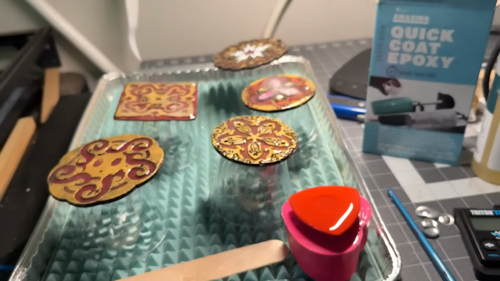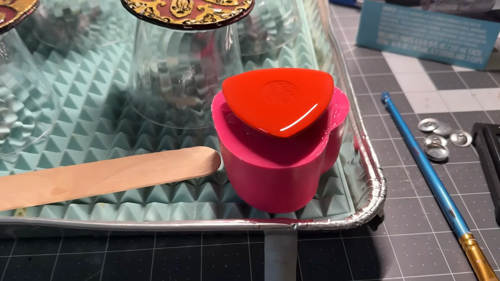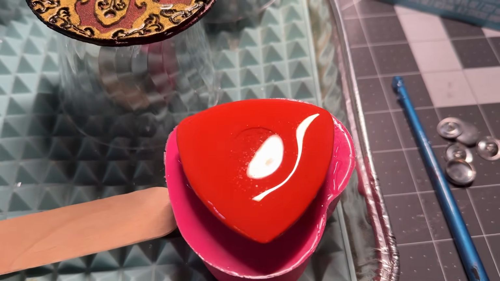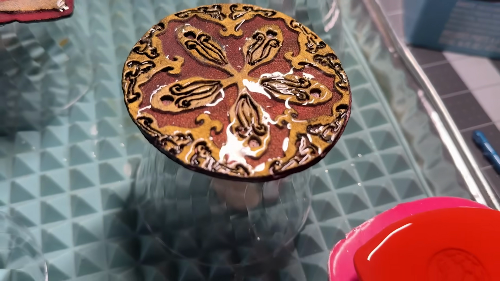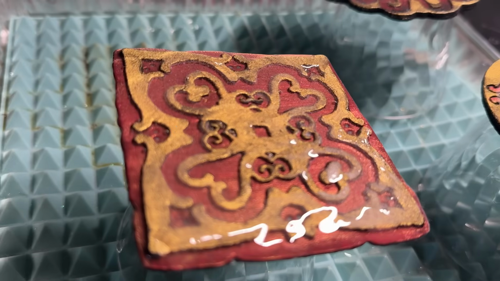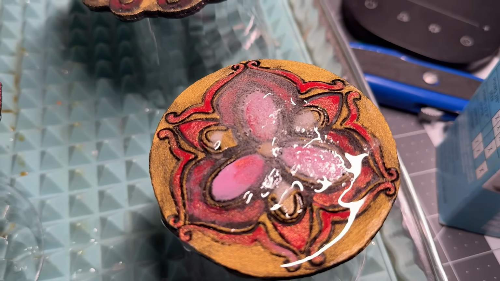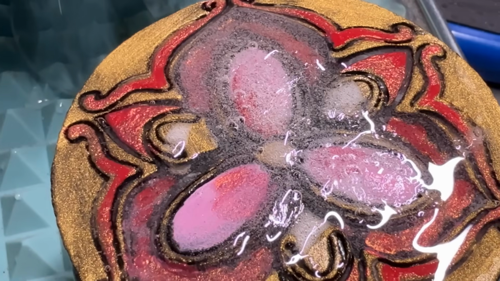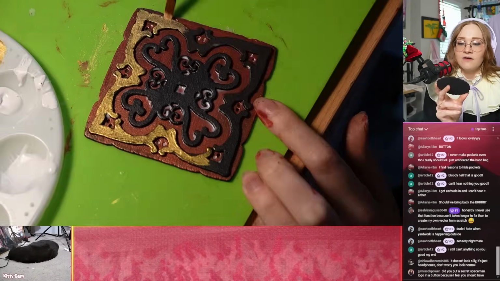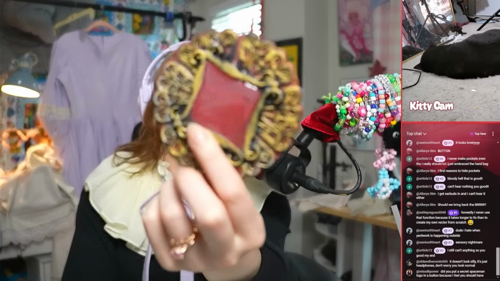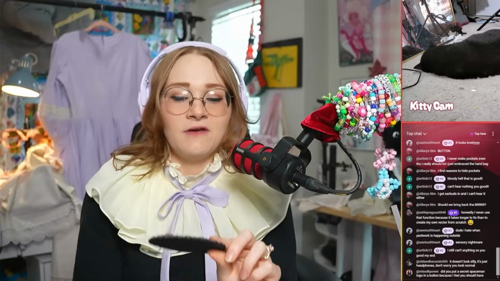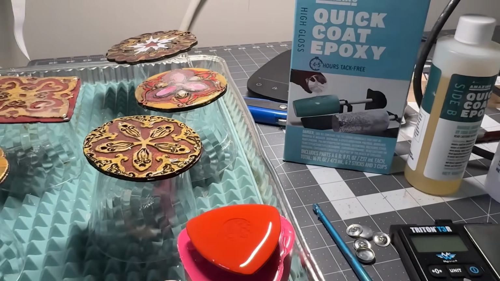which is why I only have this one, because for the other ones I didn't mix up enough resin, and one of them actually got messed up. It's this one, which honestly is my least favorite, so it's fine. This one ended up being my favorite. I just did the resin in that little void in the middle, but I was coating the entirety of some of the other ones.